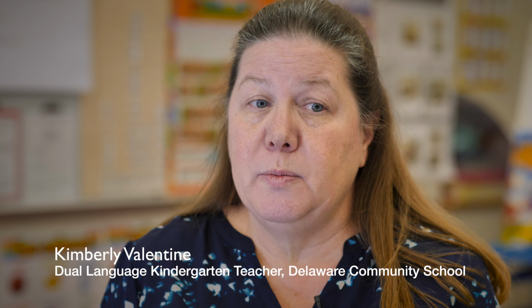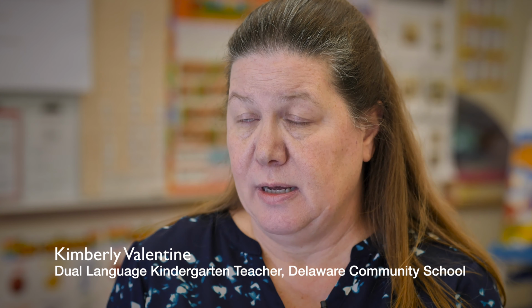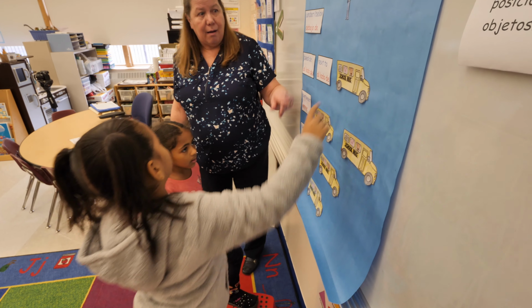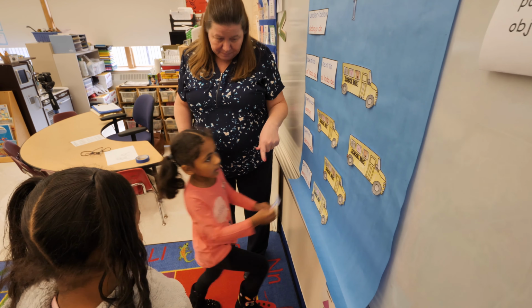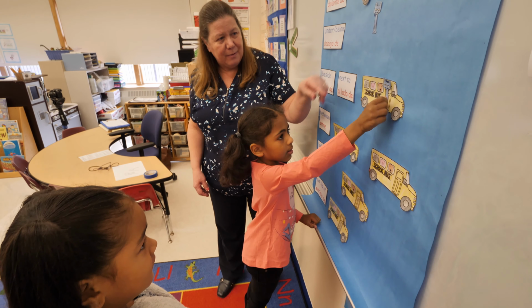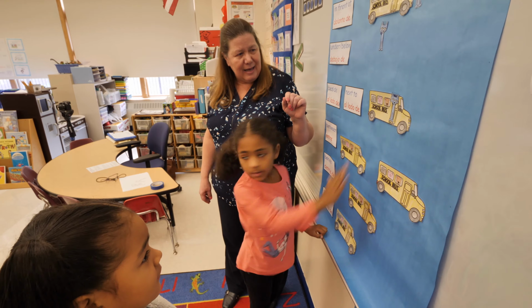My classroom is composed of half English dominant students and the other half is Spanish dominant students. And they're both learning from each other as we're working, as we're playing, as we're communicating. And they look to each other for support, and you see a true partnership between the two language groups supporting each other and helping each other and guiding each other to learn.